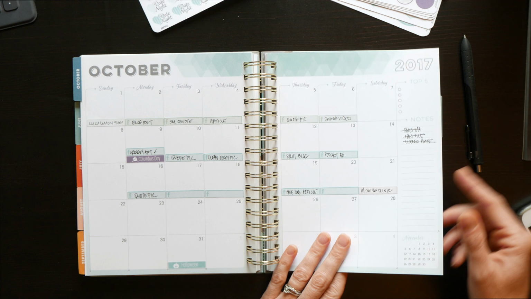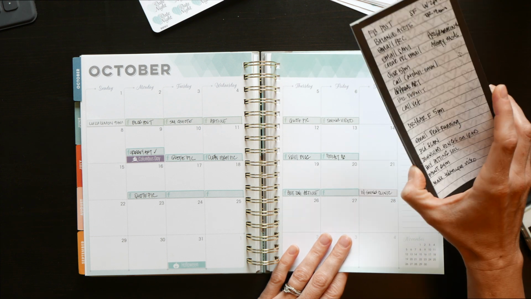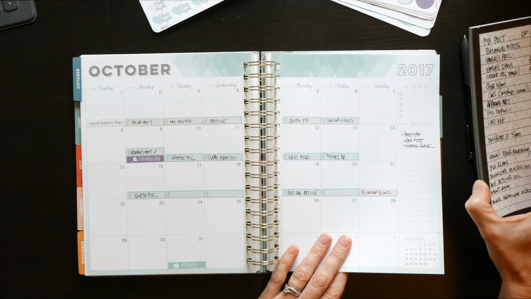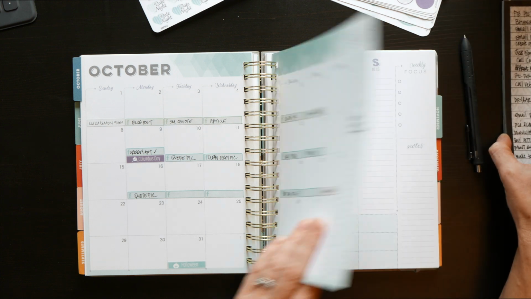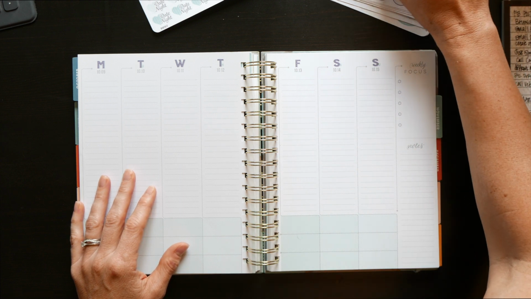So what I'll do is I always have a scrap piece of paper, like I was saying, so that if I make an appointment with somebody, I'll write it on here so that when I do my weekly, I don't forget. Okay, so the first thing that I do is put down my headers.